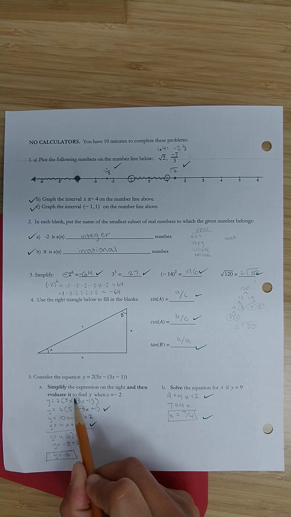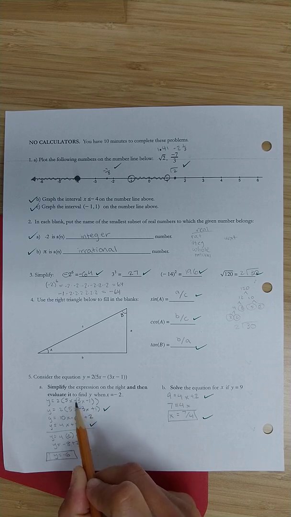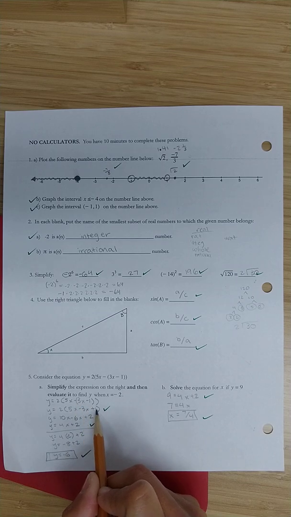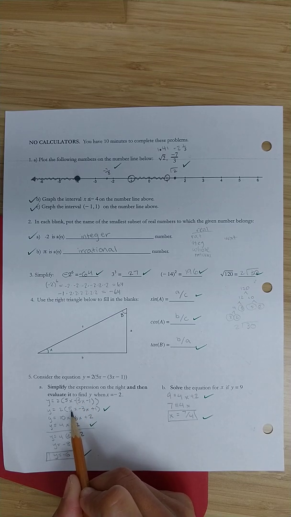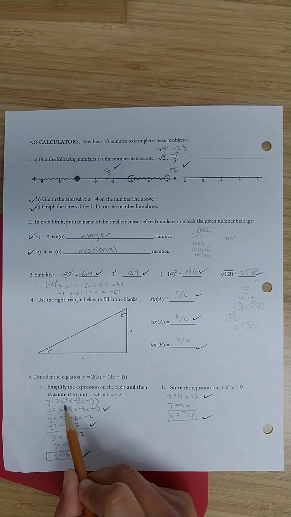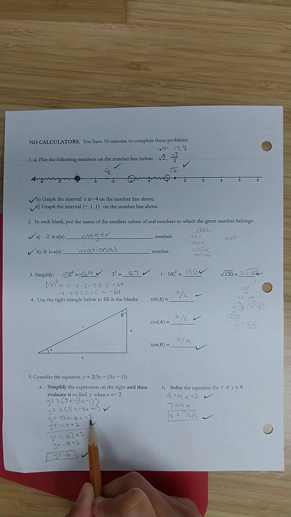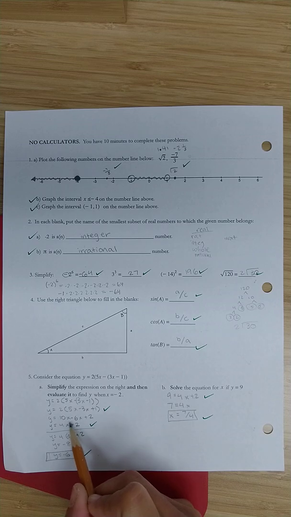So distributing a negative 1 makes this negative 3x. Distributing this negative 1 to the negative 1 over here makes this a positive 1. And once you distribute this negative 1, the parentheses are removed. This leaves just 5x minus 3x plus 1 inside these parentheses, and you can simplify those or distribute the 2, as the student did here, to get 10x minus 6x plus 2, which can be combined, the like terms can be combined to give 4x plus 2.